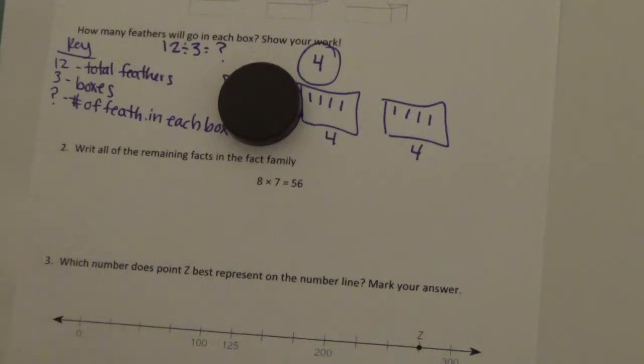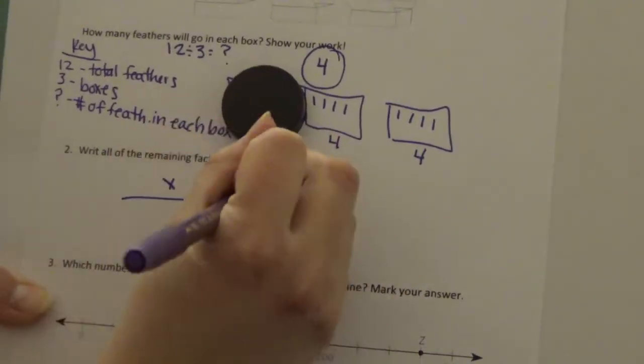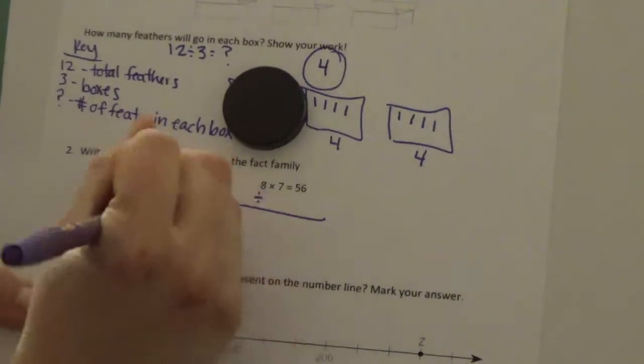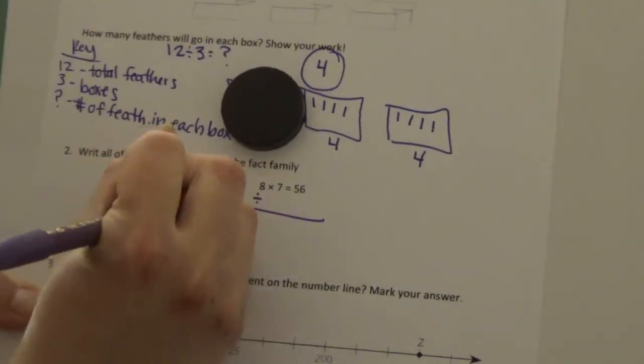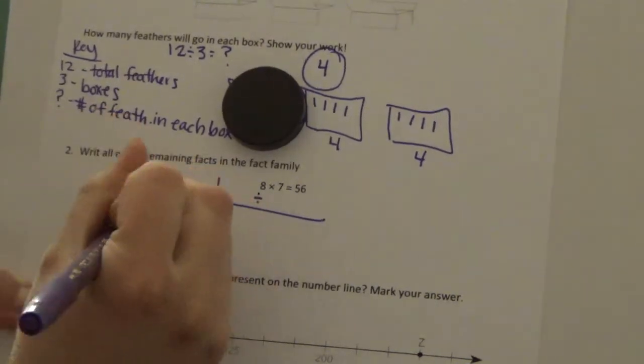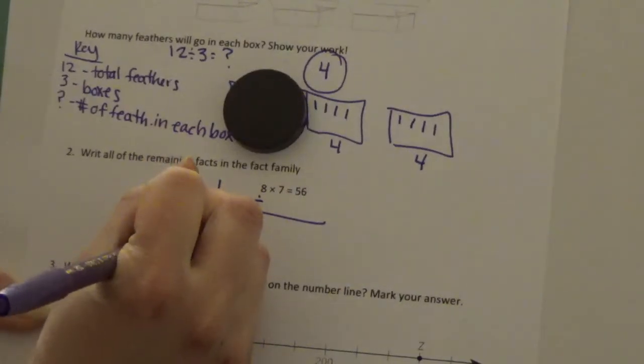Okay, so this is a multiplication fact, which tells me that I'm going to set up my fact family like this, with multiplication on one side and division on the other. I'm going to write down the multiplication fact that was given to me: 8 times 7 equals 56. And the other multiplication fact in the fact family would be 7 times 8 equals 56.